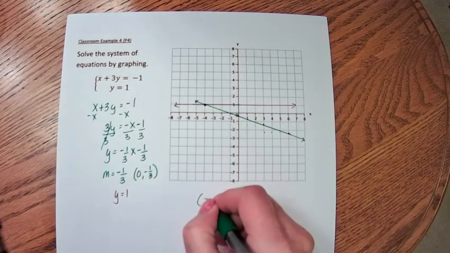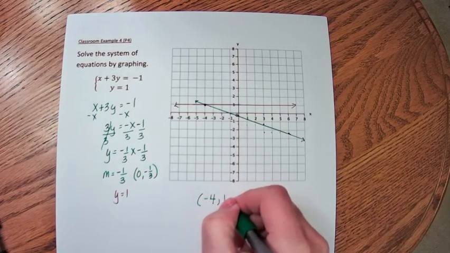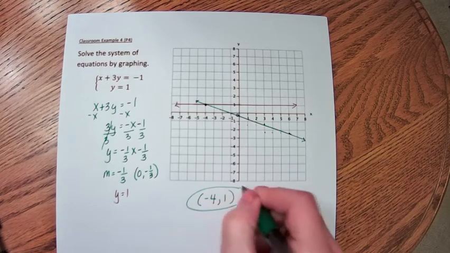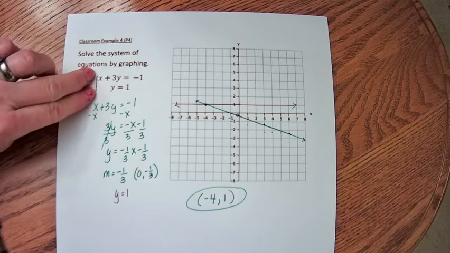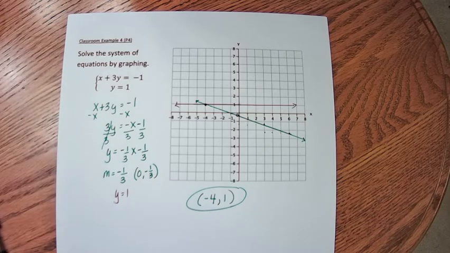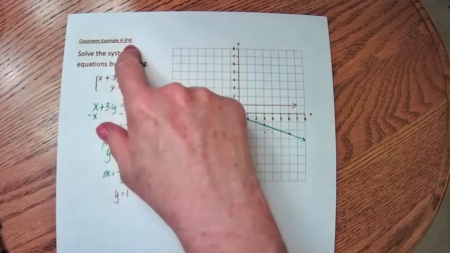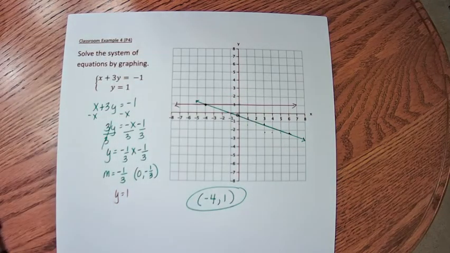They are intersecting at the point -4, 1. That's the solution to this system. That's the point where the two lines intersect. When x is -4 and y is 1, both of our equations will be true. So you go ahead and try practice 4.